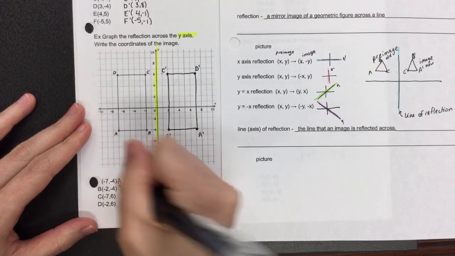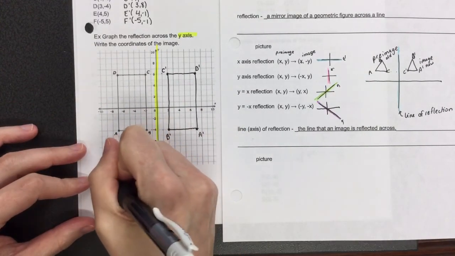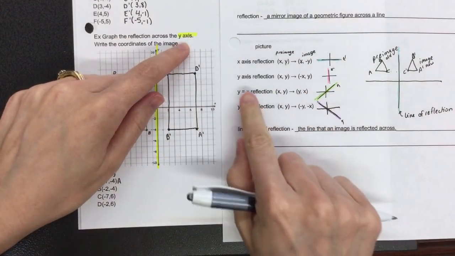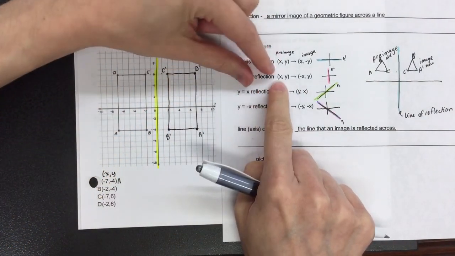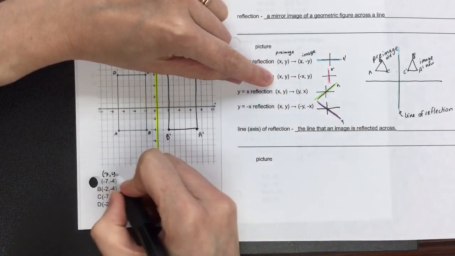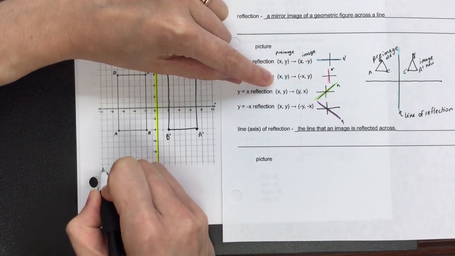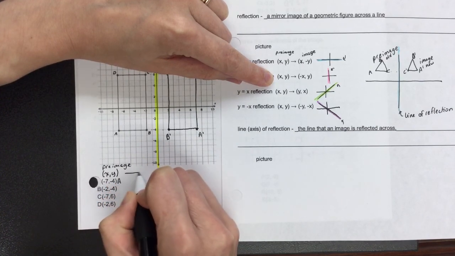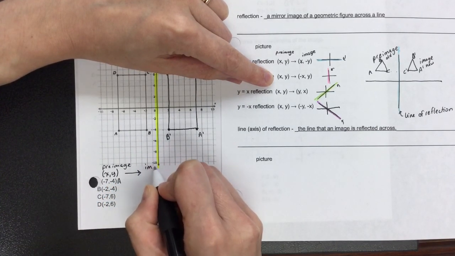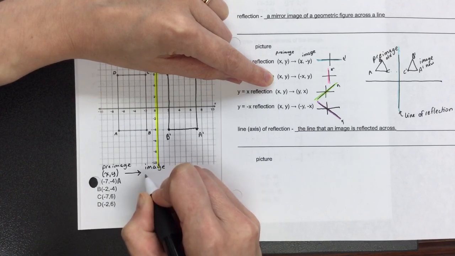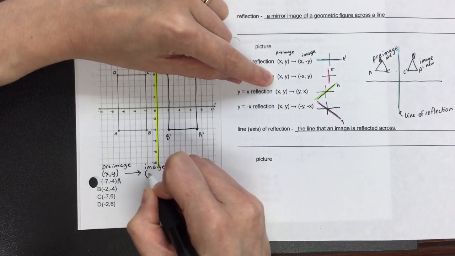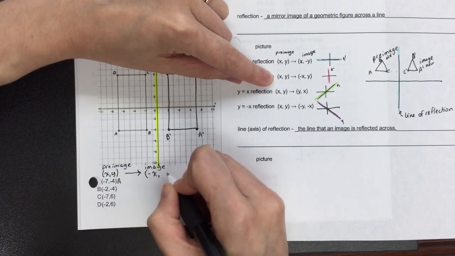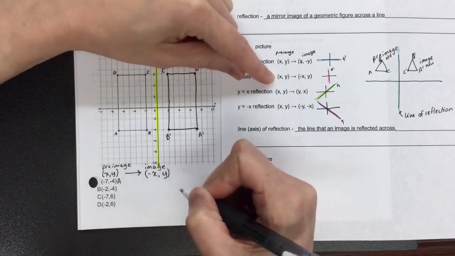So this is my A. It got cut off. So this is our original XY point. So they want our reflection across the Y-axis. So there's our Y-axis reflection. So this is our pre-image. So these are our original points. So this is the pre-image. So we're going to take this point and we're going to make our image, and we're going to change that point. And the way we're going to change it is all our x's are going to be the opposite of whatever they are, and all of our y's are going to stay the same.